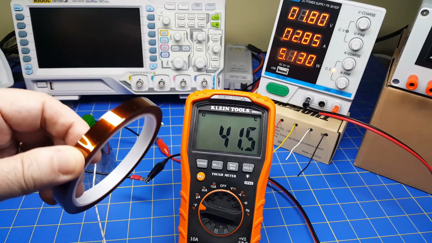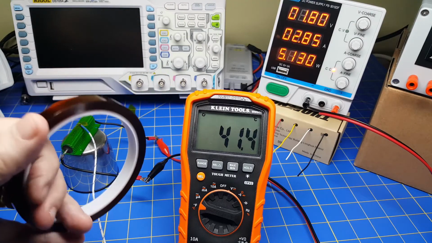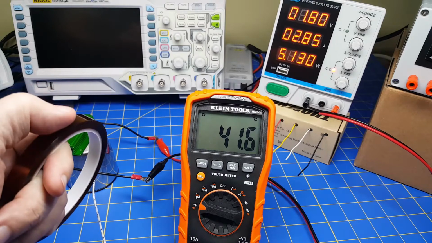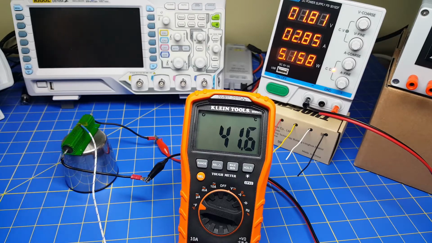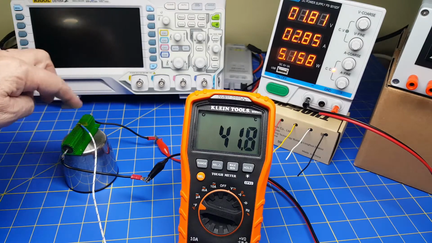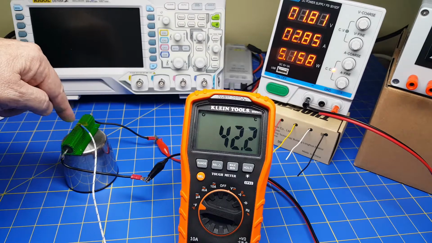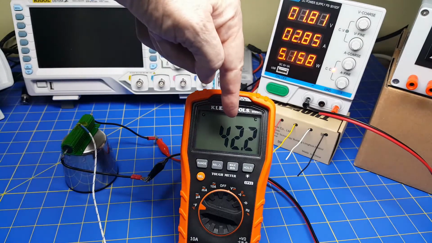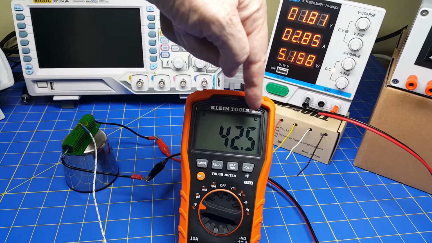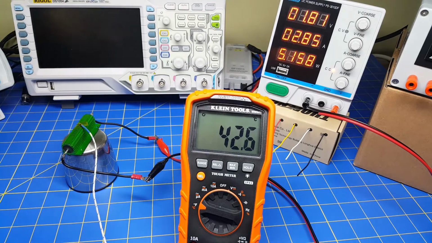Right now you can see I've got about 5 watts being dissipated by this, and I've taped the thermocouple to the top of the case so it doesn't fall off. I'm using what's called Kapton tape. It's a very high temperature resistant tape with sticky adhesive, so you can use it at high temperatures and you don't have to worry about it melting. You can see the resistor is measuring a little over 40 degrees centigrade with 5 watts through it.